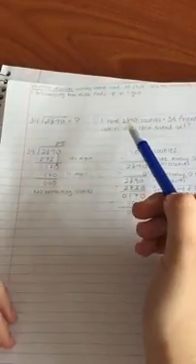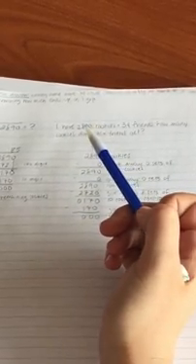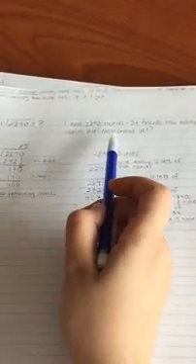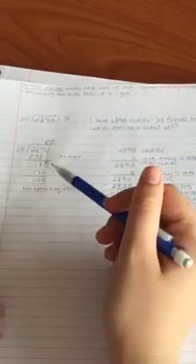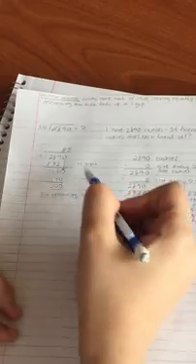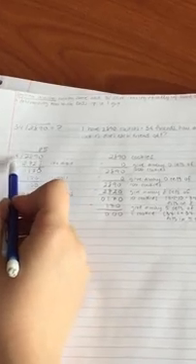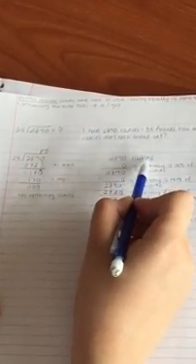So to put this into some kind of context, I have 2,890 cookies and 34 friends, and I want to share equally among each friend. So how many cookies does each friend get? There are two ways that we can look at this. We're going to start off by writing with the algorithm on this side and then the actual explanation on this side. So we have our 2,890 cookies divided among the 34 friends.